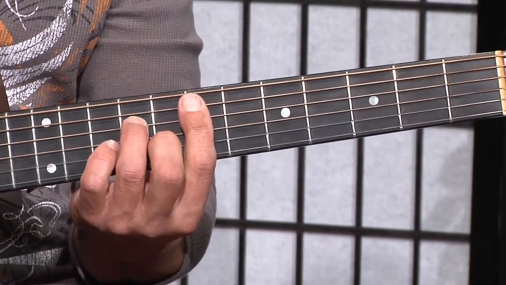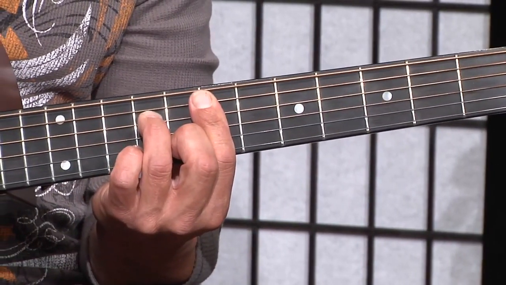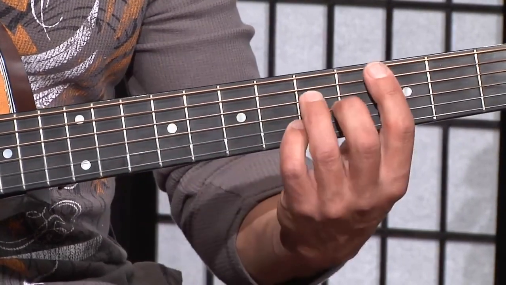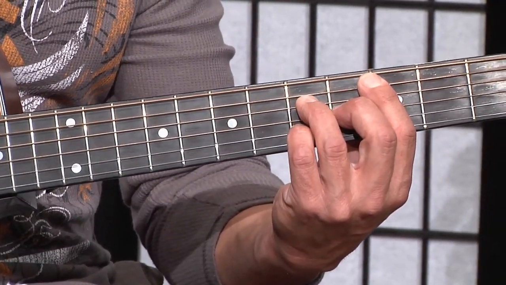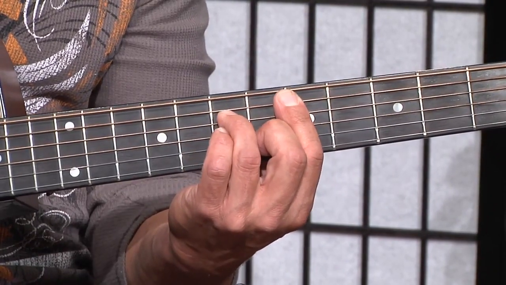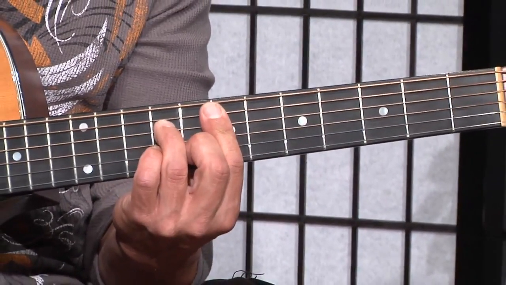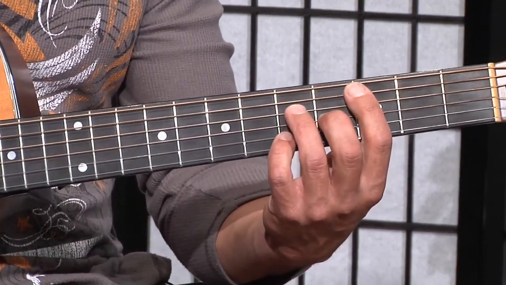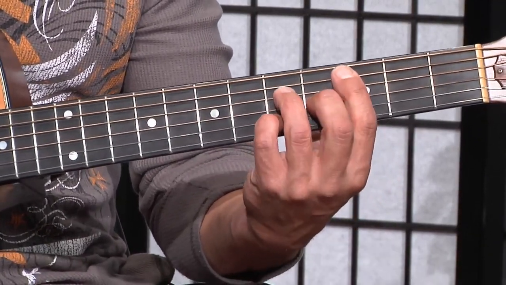And then we're going to move up to E minor 7 to F major 7. So again, we're going to go through those chords. C major 7, D minor 7, E minor 7 to F major 7. Now you can use these chords, put any rhythm you like to it.